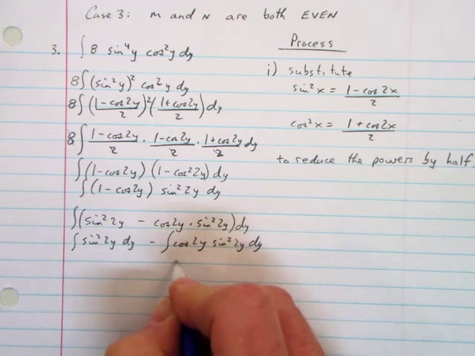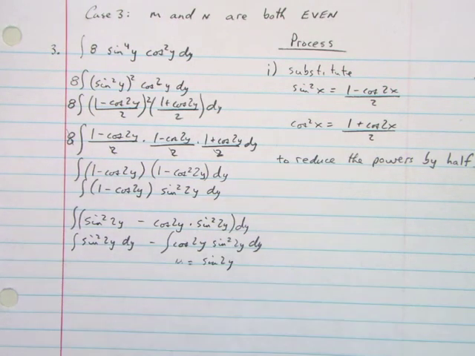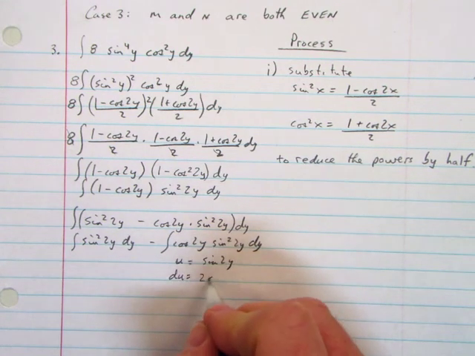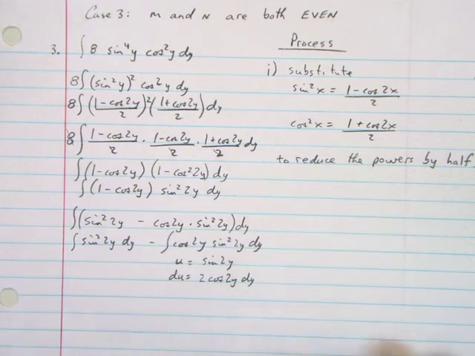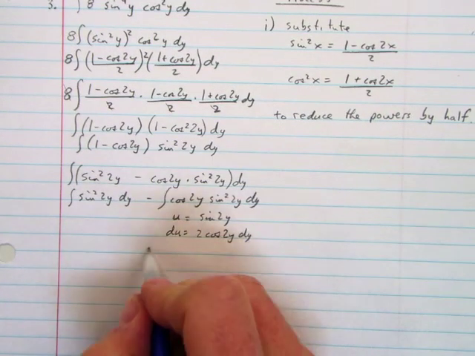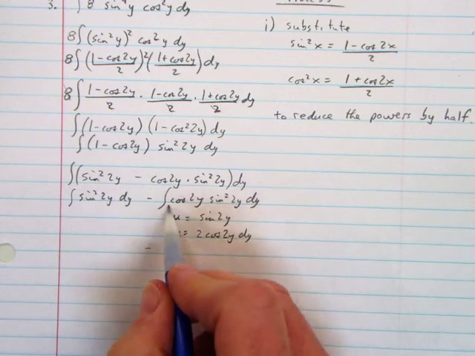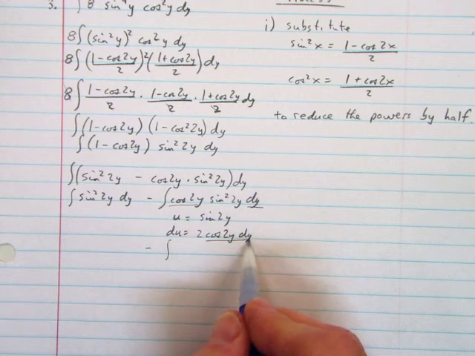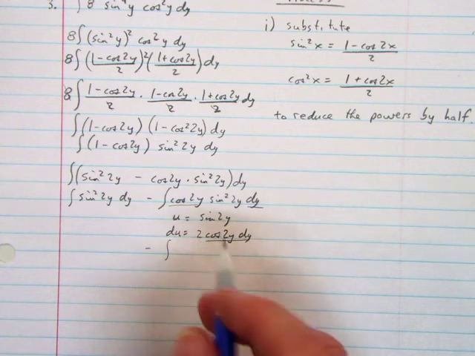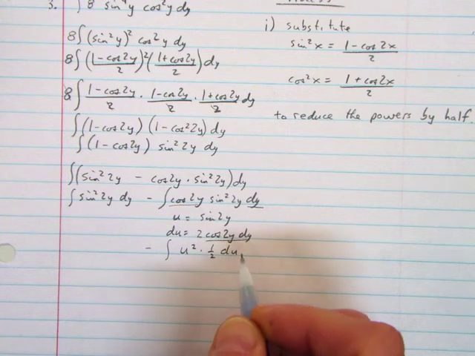On this first one, we can say let u equal sine 2y. du will be 2 cosine 2y dy. Then, when we do this, we can just ignore this for a little bit. And we have cosine 2y dy there. This 2 is going to have to move to the other side. So we'll have 1/2 du. So we'll have u squared times 1/2 du.